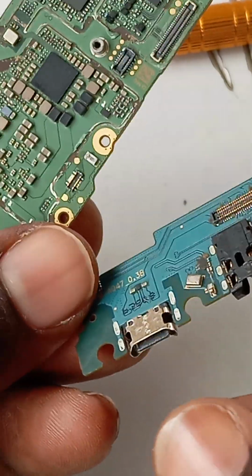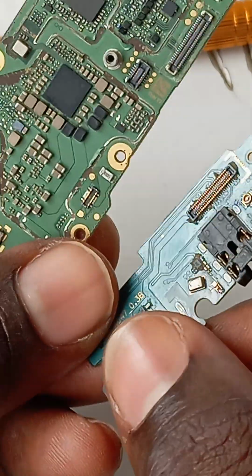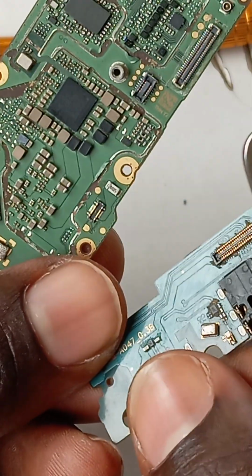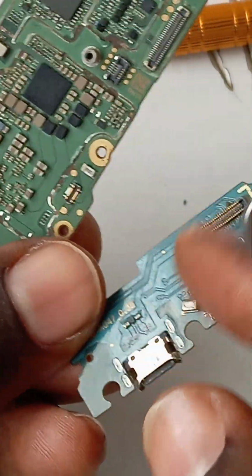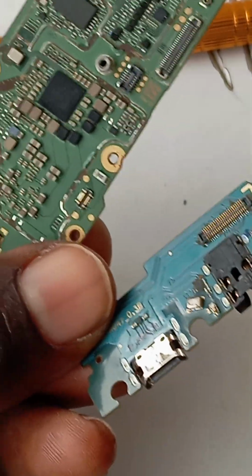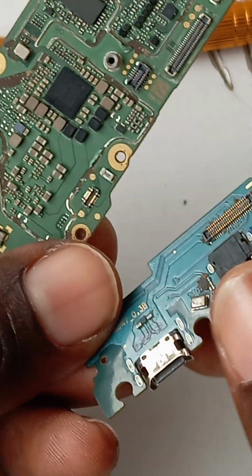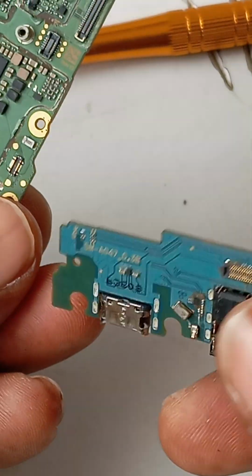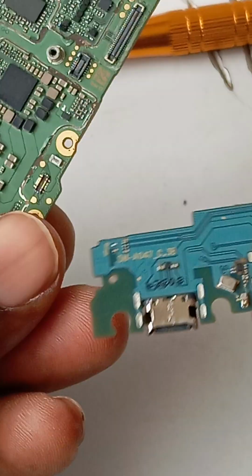That's immediately when you connect the charger, after the phone is switched on. And that is mostly caused by the thermistor, which is found on the downboard.